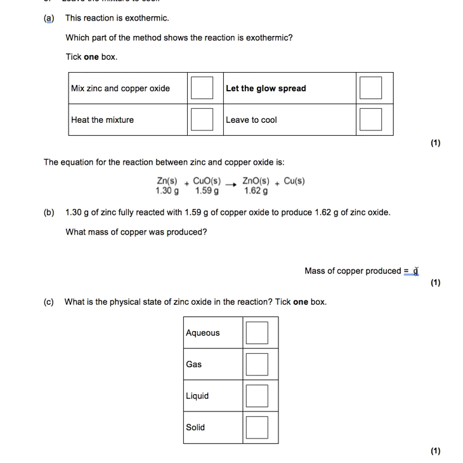So the mass of copper then, 1.27 grams. That is to say, this plus this minus this, because these two added together would give you these two added together. So you would say 1.30 plus 1.59 minus 1.62 is the mass of the copper, which gives you 1.27.